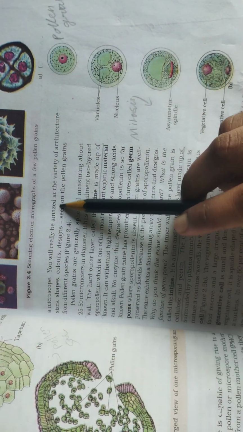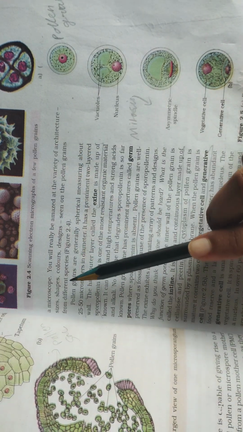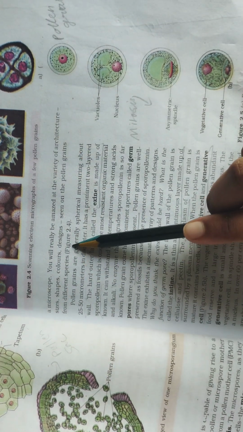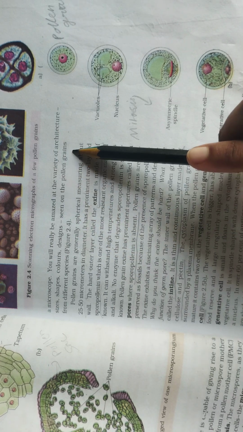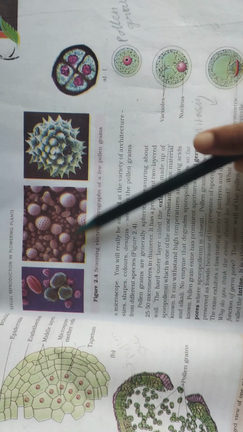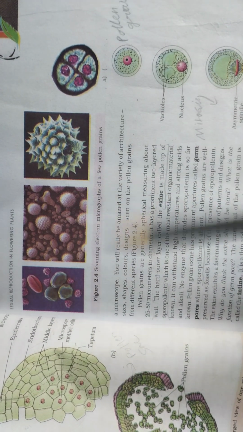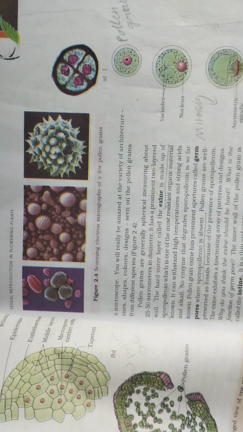You will really be amazed at the variety of architecture, sizes, shapes, colors and designs seen on the pollen grains. The surfaces vary, they are colorful, and each species looks different.